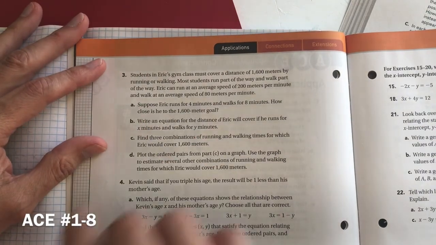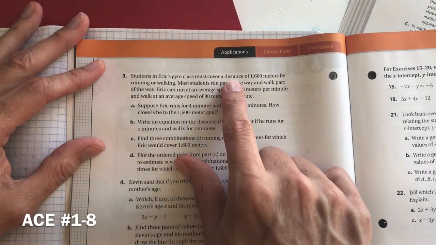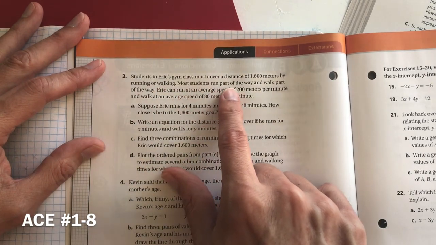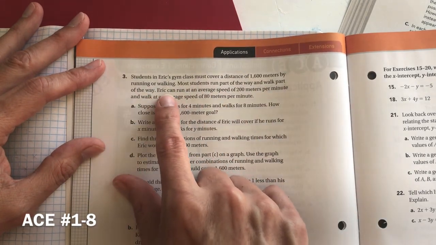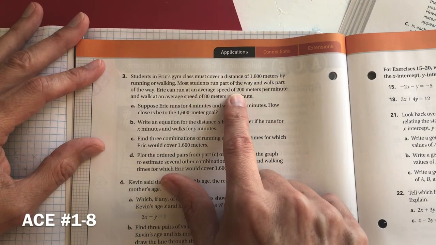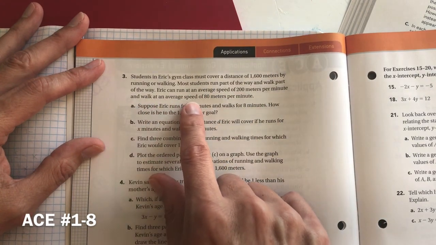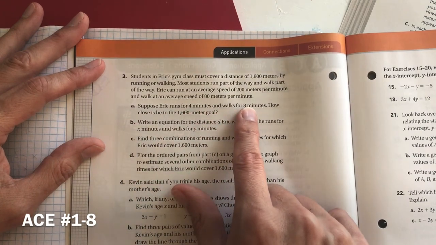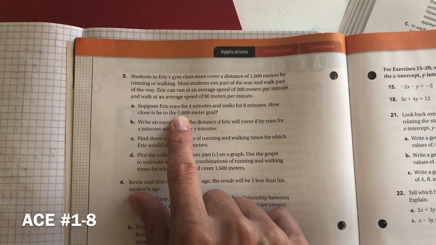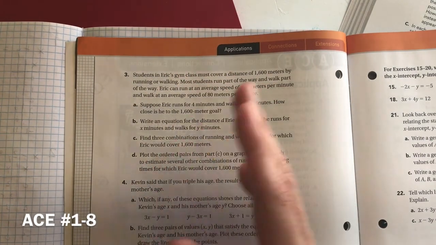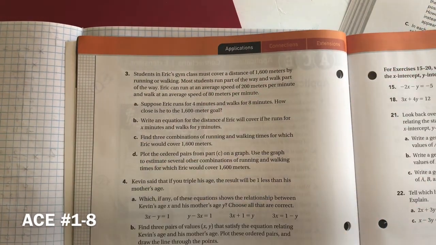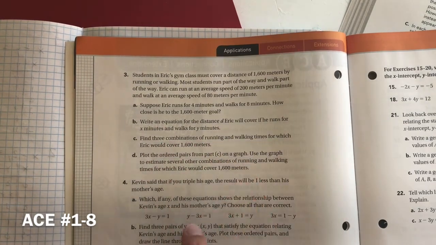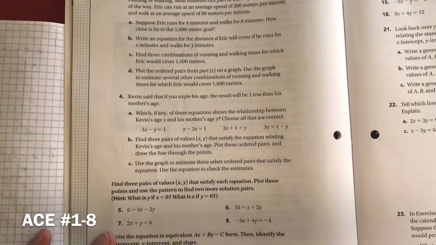Number 3, students in Eric's gym class must cover a distance of 1,600 meters by running or walking. Most students run part of the way and walk part of the way. Eric can run at an average speed of 200 meters per minute and walk an average speed of 80 meters per minute. So suppose Eric runs 4 minutes and walks 8 minutes. How close is he to the 1,600 meter goal? Same process. You notice we have two different variables and specific parts that go with our specific coefficients. Write an equation, find three of their combinations, plot those ordered pairs on a graph.